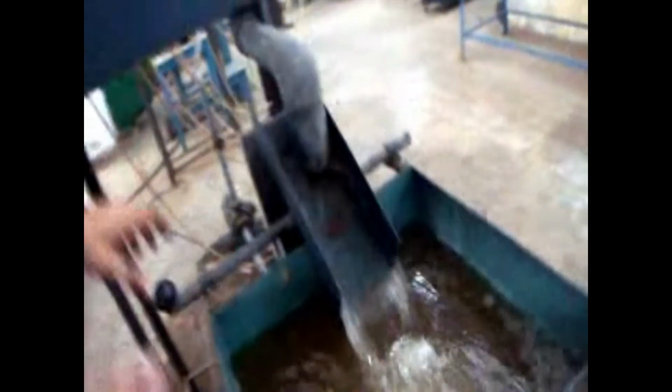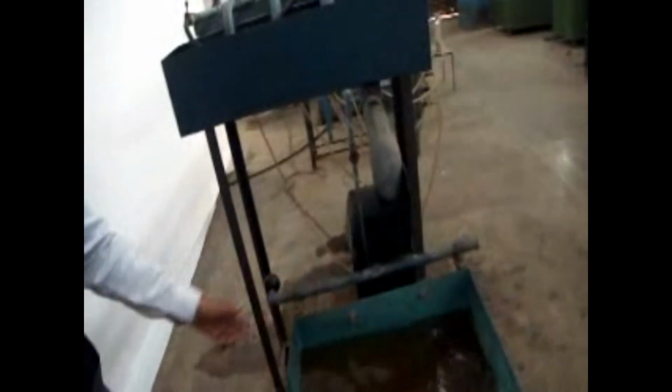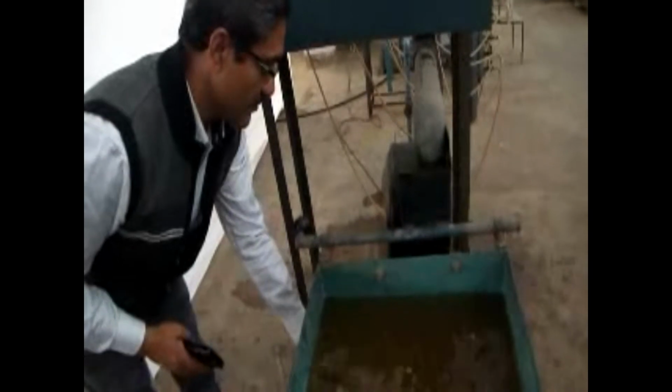So starting from 1 to 11, let us see how much time it is taking. Yeah, it is coming. 9, 10, and now it is 11. So it is 20.72 seconds it takes to rise 10 centimeter.